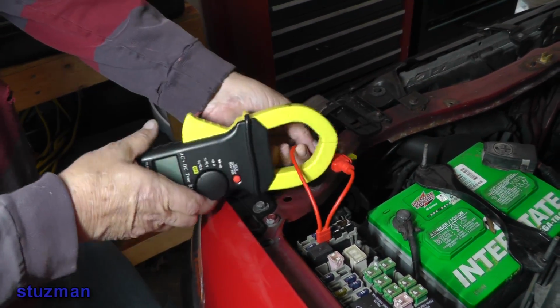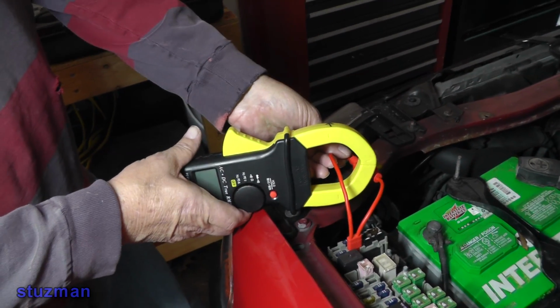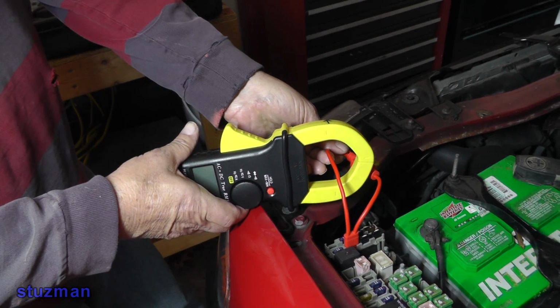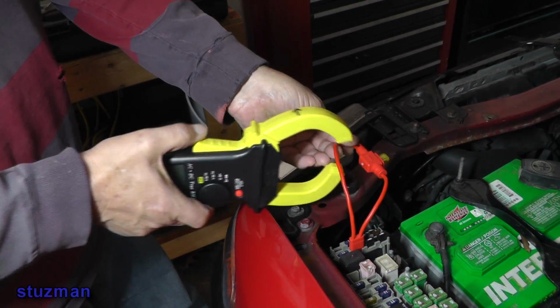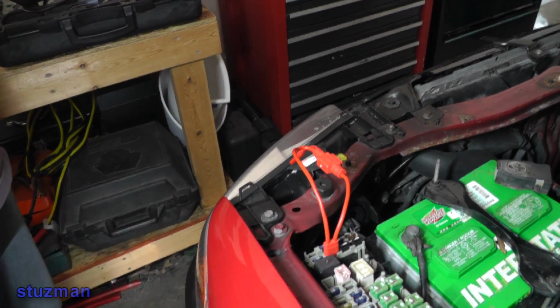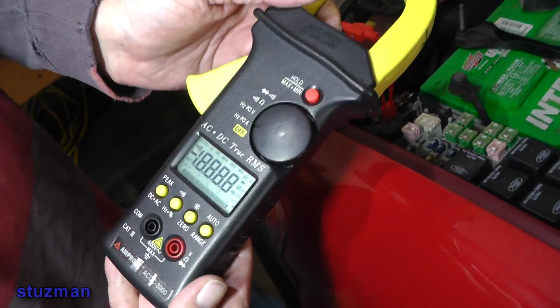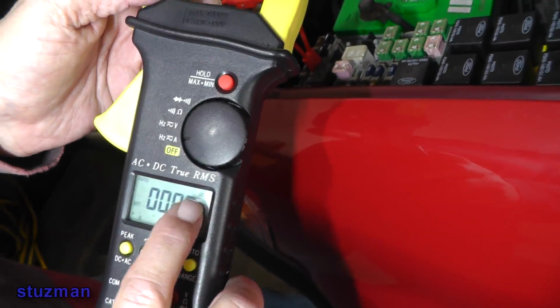And if you want the most accurate reading, get it in the middle. Put your wire right in the center, put it on the alignment marks, and you'll have the most accurate reading for your amps. So now, let's go ahead and crank up the engine. All right, let's turn on the amp clamp. As you can see, it's already set for DC.